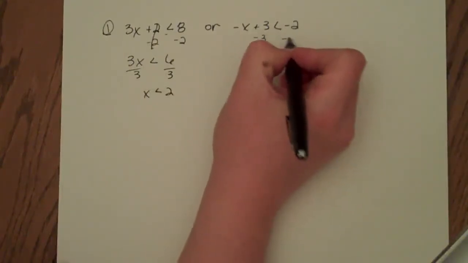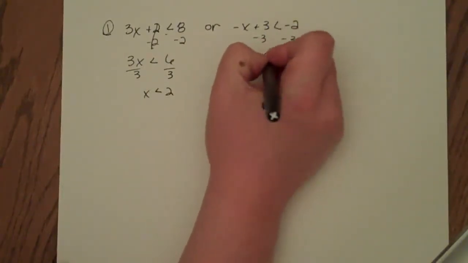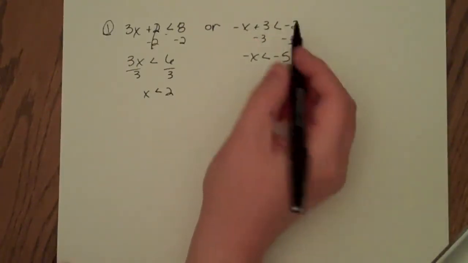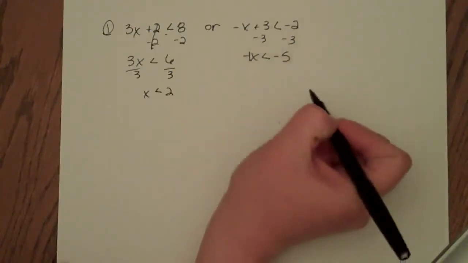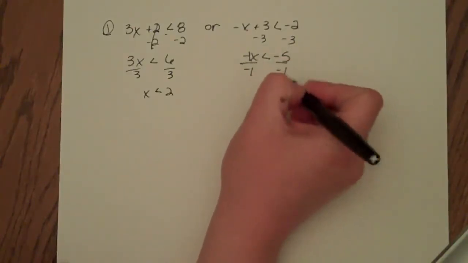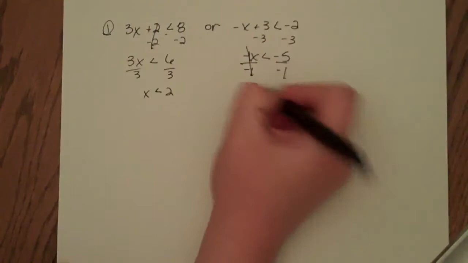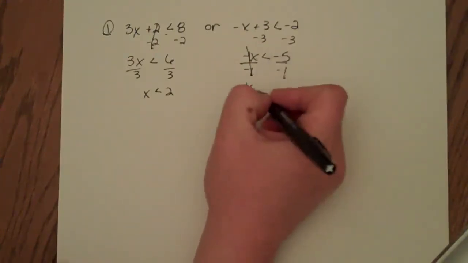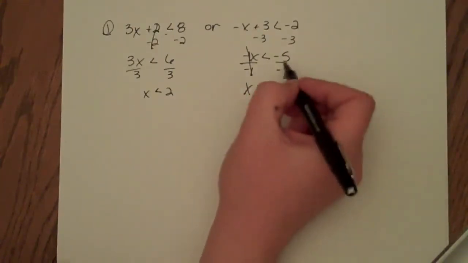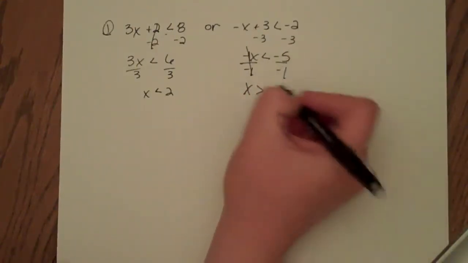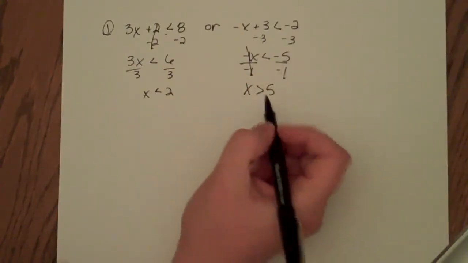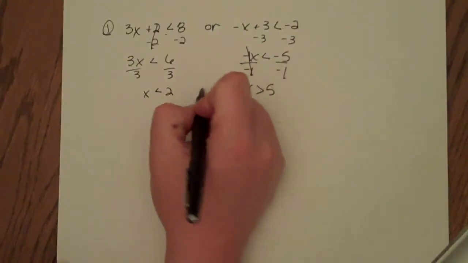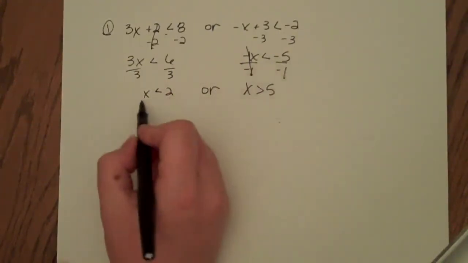We need to subtract 3. So we have negative x is less than negative 5. And because this is a negative x, we want it to be a positive. This really means negative 1x. So we're going to divide both sides by negative 1. So this becomes an x. Remember, we divided by a negative, which means we need to flip the sign. So it's a greater than. And negative 5 divided by negative 1 is positive 5. So our answer is x is less than 2 or x is greater than 5.